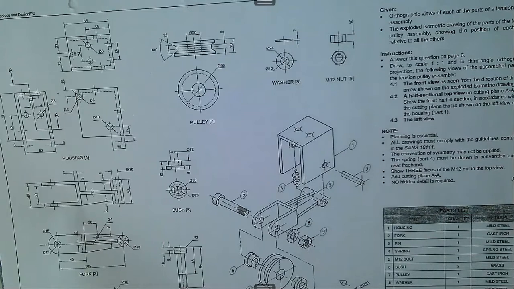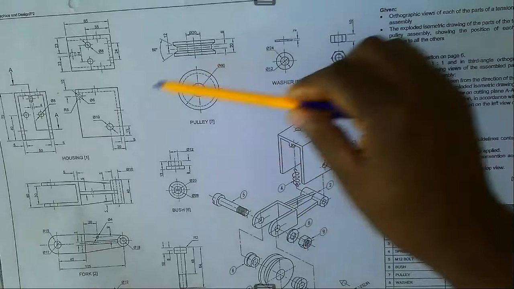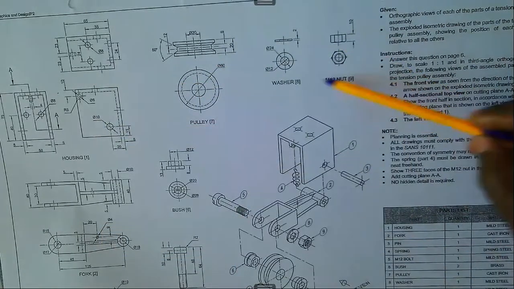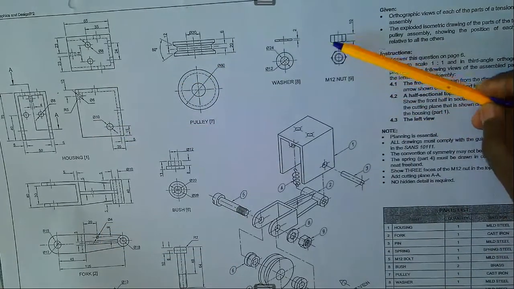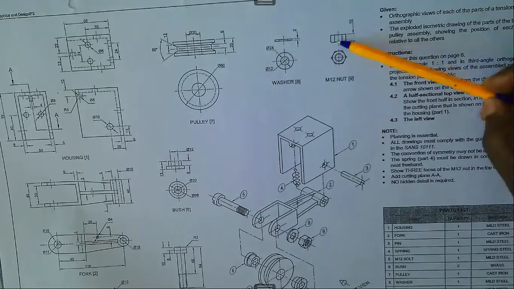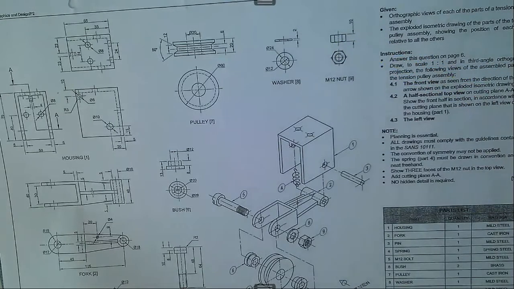Show 3 faces with the M12 of the M12 nut in the top view. So in the top view, we would need to show the M12. So it should be positioned like this. At the cutting plane, no hidden detail is required.